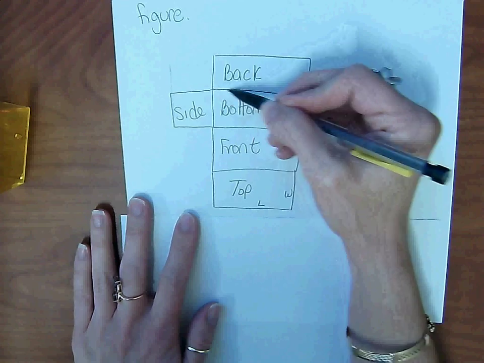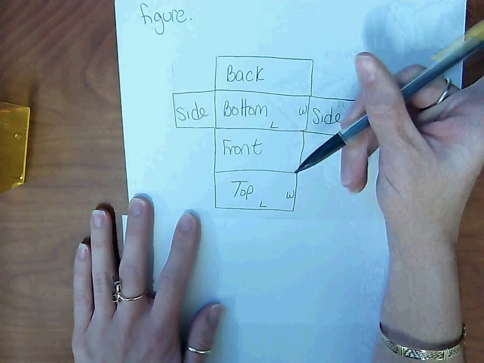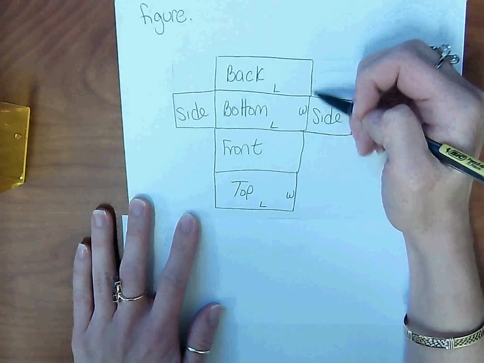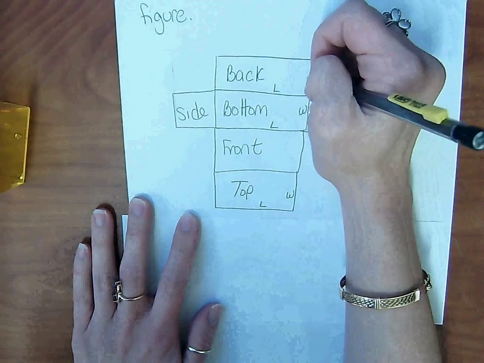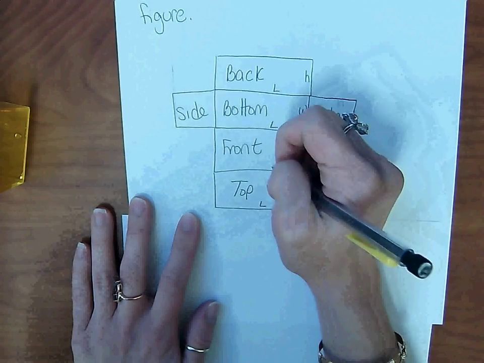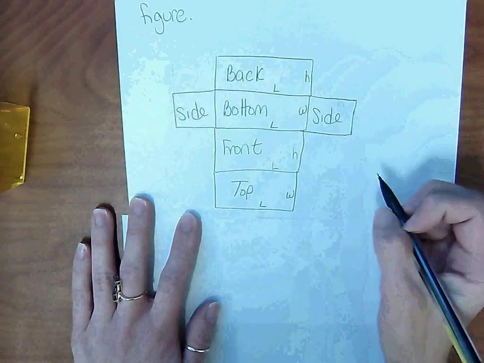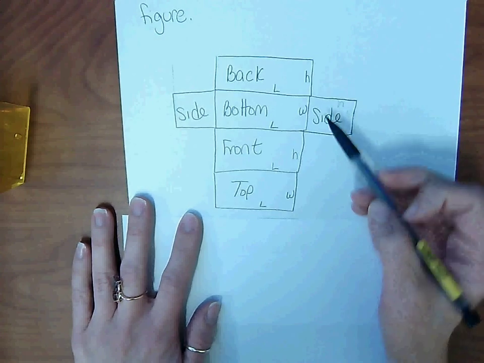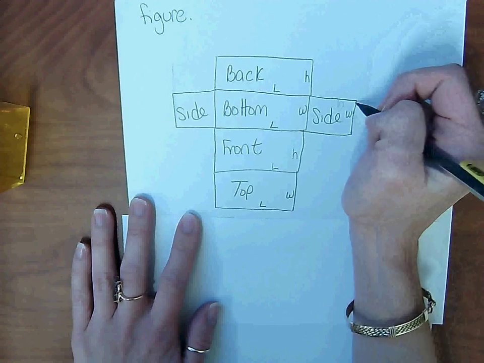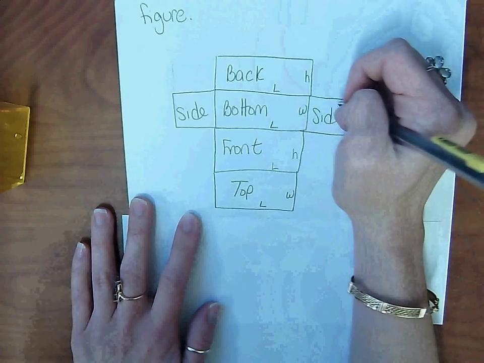This side of the bottom is length, so this would be the length as well. And this side is the height of the prism. So the front is also length and height. And for our side, this side is width, so therefore this side is the width. And this, when you turn it up, is the height.